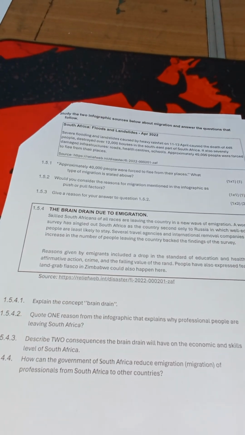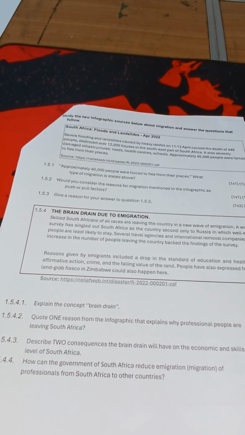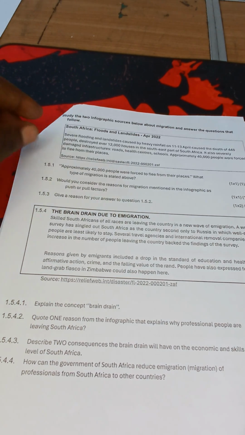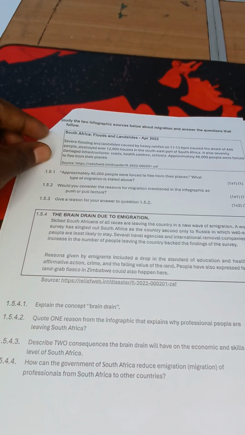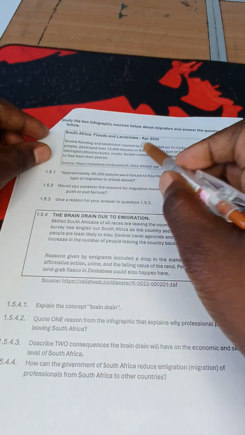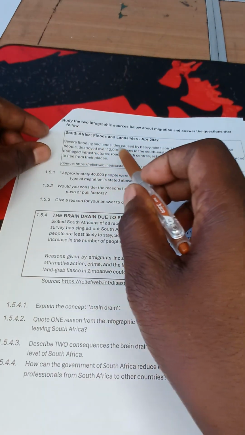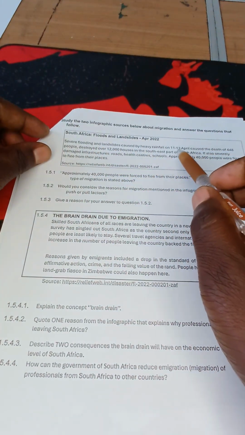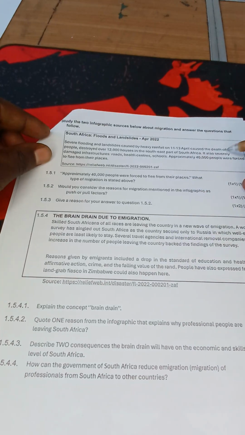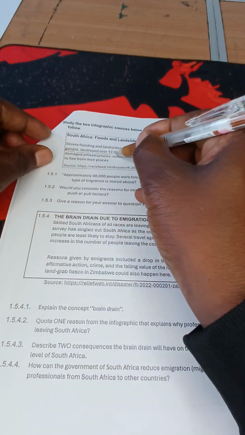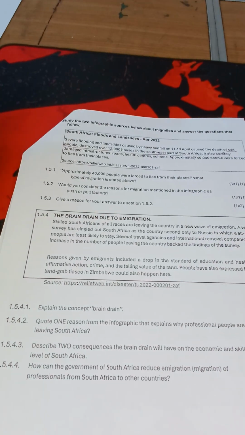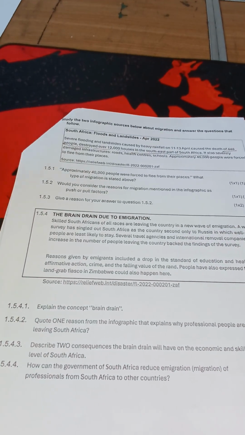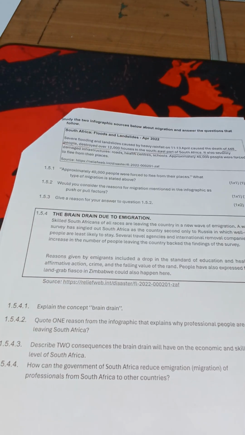We are now moving on to 1.5 under population geography, population studies. Study the two infographic sources below about migration and answer the questions that follow. South Africa floods and landslides. Severe flooding and landslides caused by heavy rain on 11 to 13 April caused the death of 448 people, destroying over 12,000 houses in the southeast part of South Africa. It also severely damaged infrastructures, roads, health care centers, schools. Approximately 40,000 people were forced to flee from their places.